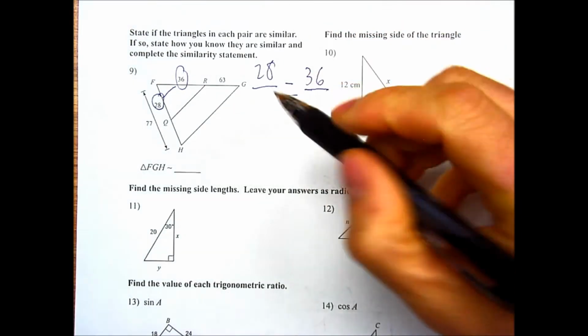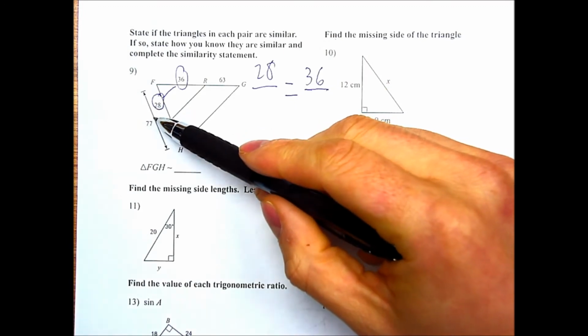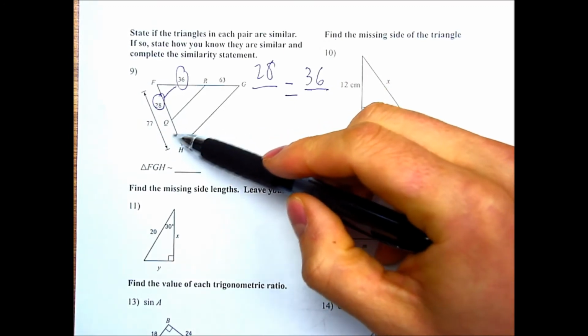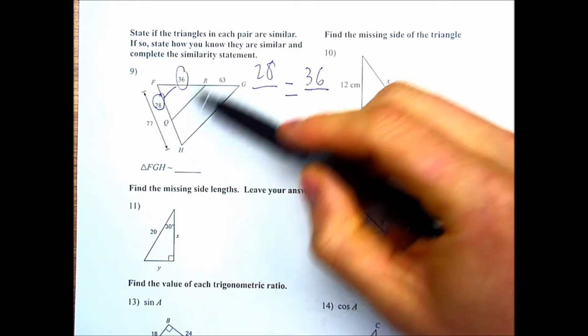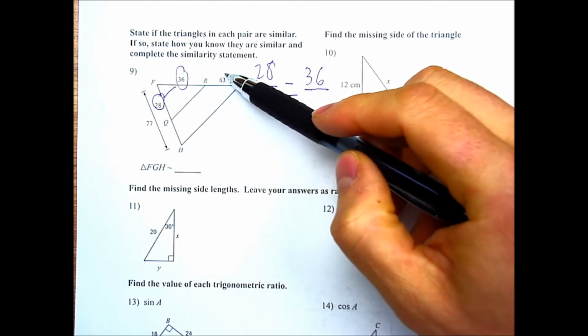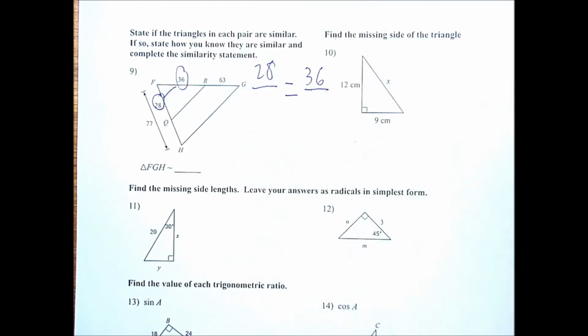Now I've got two options here. Either I can subtract the 28 and the 77 to get this number here, or I can add the 36 and the 63 to get this entire length here, and it's entirely feasible to do it either way.